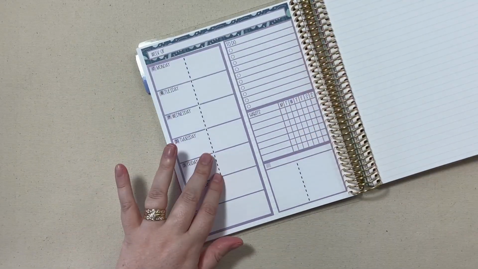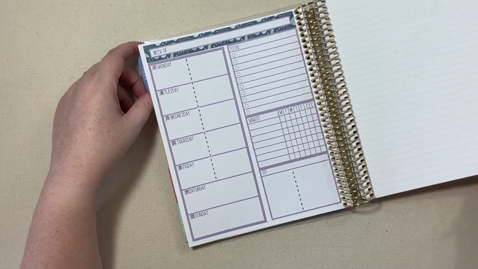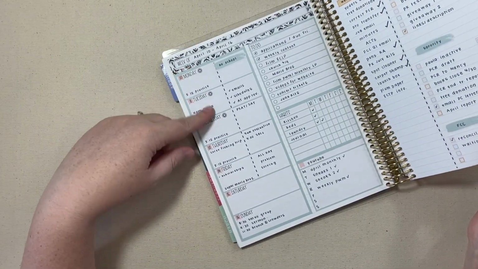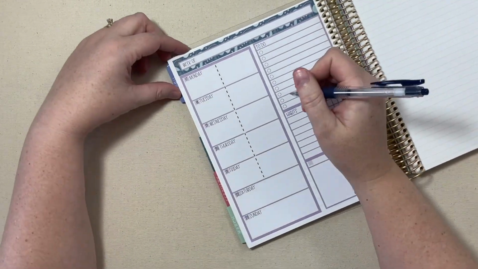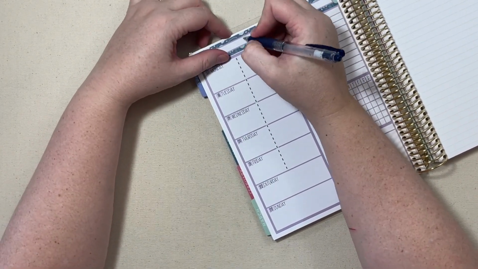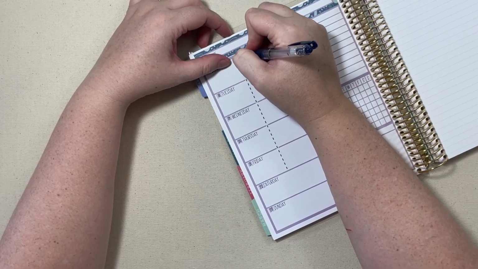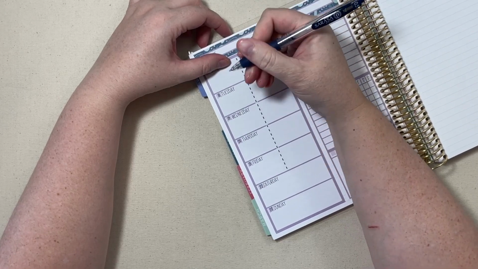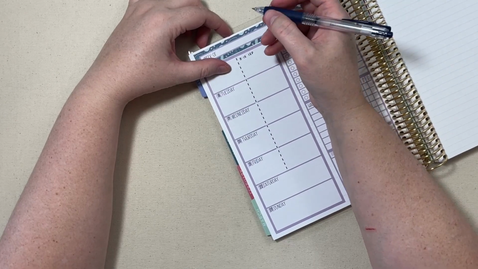Much easier. All right, so let's go ahead and fill in this side before we move over here. So again, personal stuff over here, work stuff on the right. I will go ahead and start by writing in my work meetings for the week. I have quite a few. And in this planner, I have been using the Sarasa Clip 0.5 in the blue black ink.